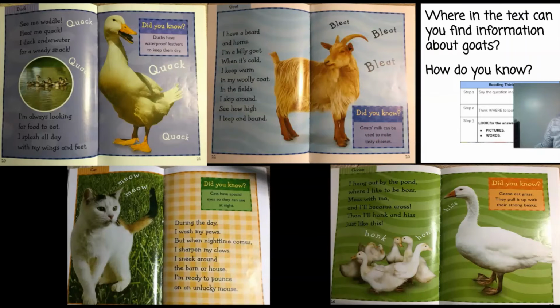My next question, where in the text can we find information about goats? And how do you know? Your teacher's going to pause the video and talk about where in the text can you find the information about goats, and how do you know?